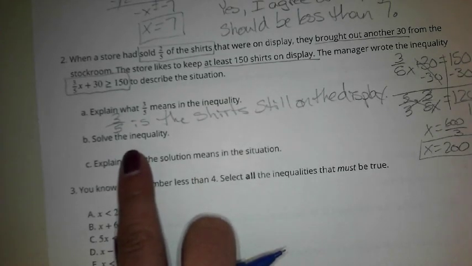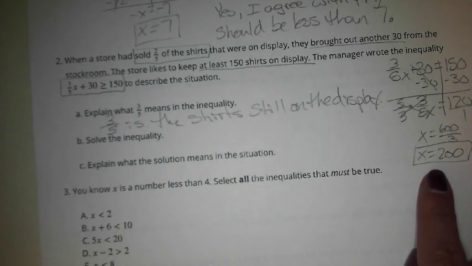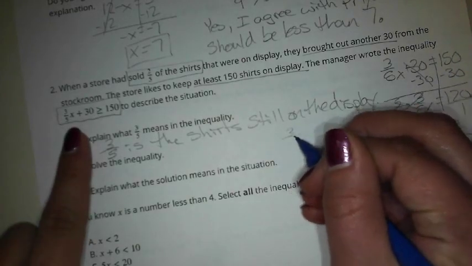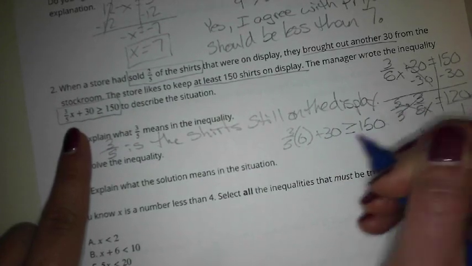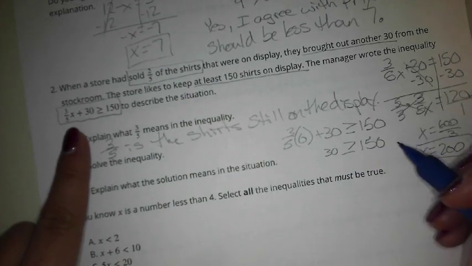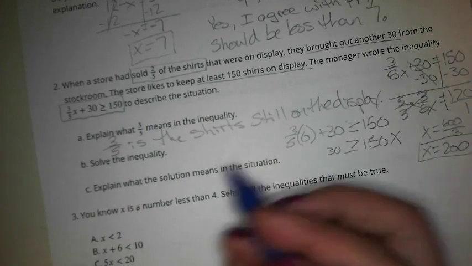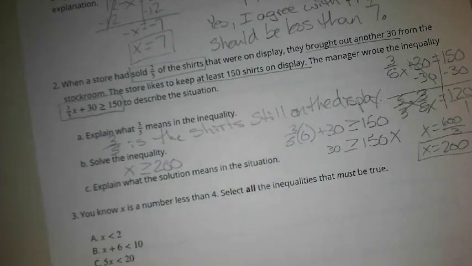So I need to figure out, I have two choices. It's either less than or equal to, or greater than or equal to. So pick a number. Let's say I choose 0. If I chose 0, I have 3/5 times 0 plus 30 has to be greater than or equal to 150. Well, 0 is 0, so I have 30 is greater than or equal to 150. Is that true? No. 30 is not greater than that. So it's not less than 200, it would have to be more than 200. So x would have to be greater than or equal to 200 for this inequality to work.